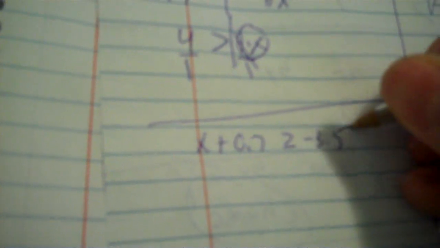Okay, next problem. X plus 0.7 greater than or equal to negative 3.5.